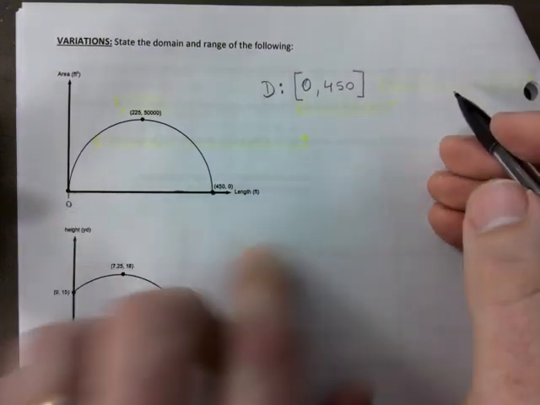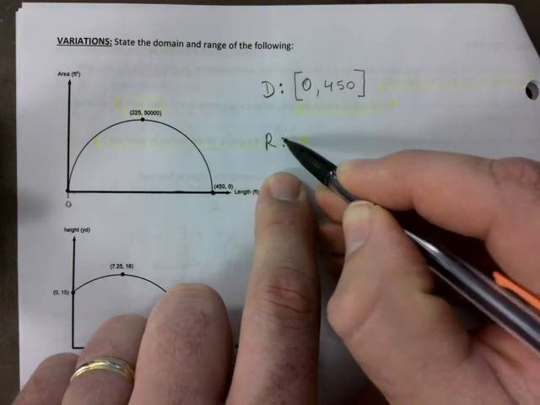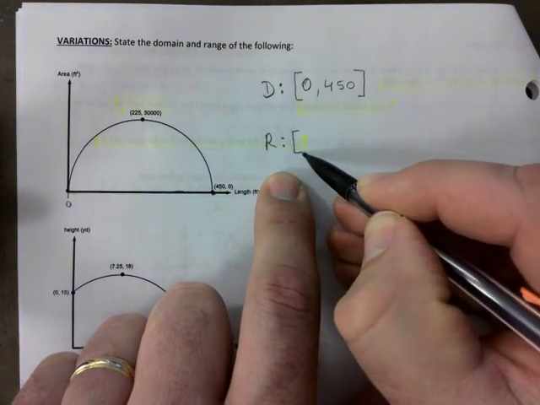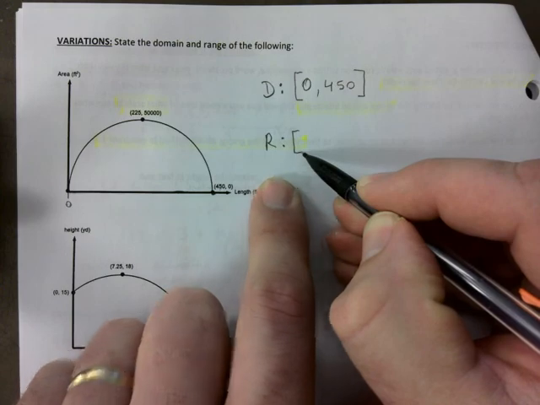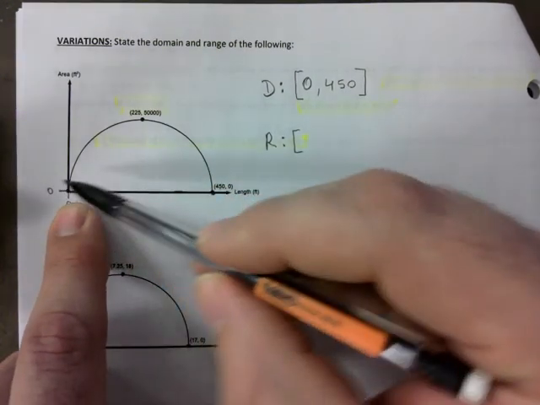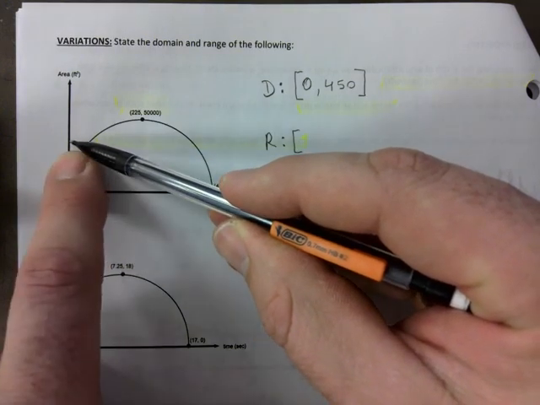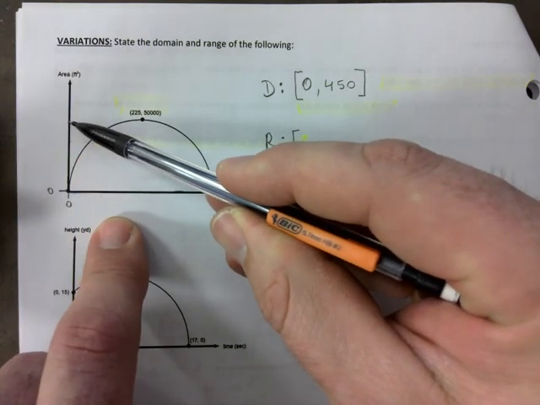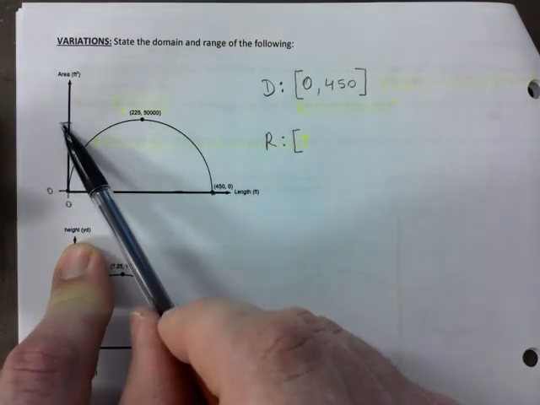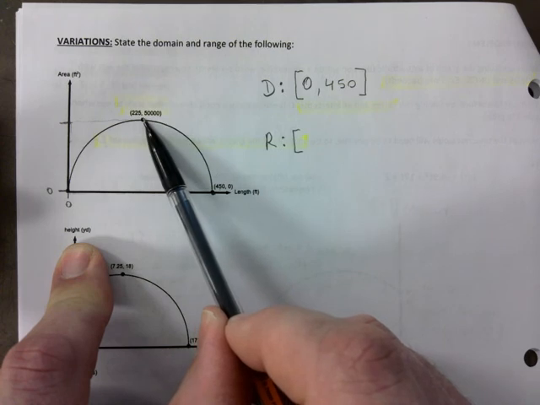Okay? And let's do our range the same way. When you're looking at range, look at your y values. So I'm going to go over here, start with 0, and I basically scan. You move up and you still see a curve, right? Until right about there, right? That's the highest y value that will go with you.